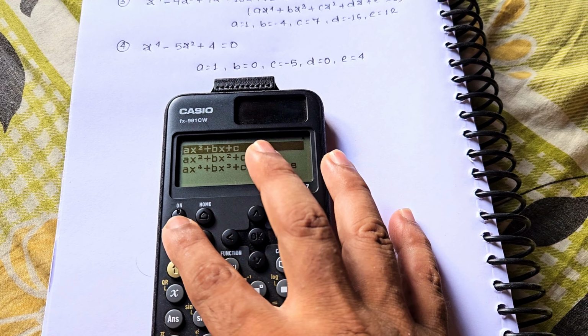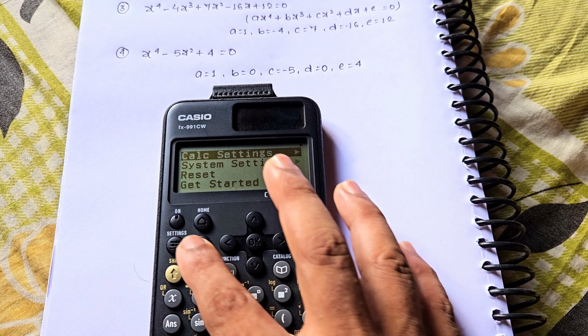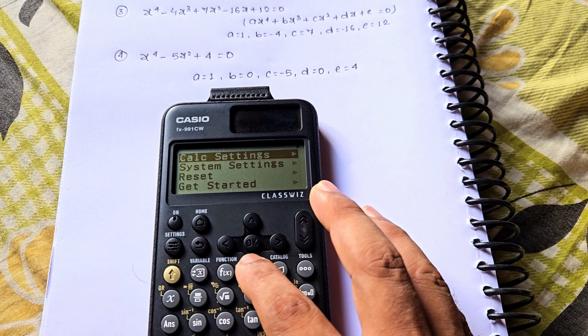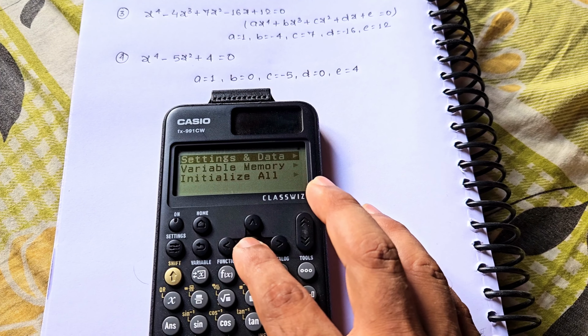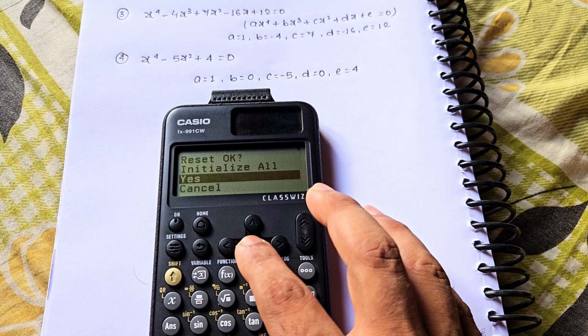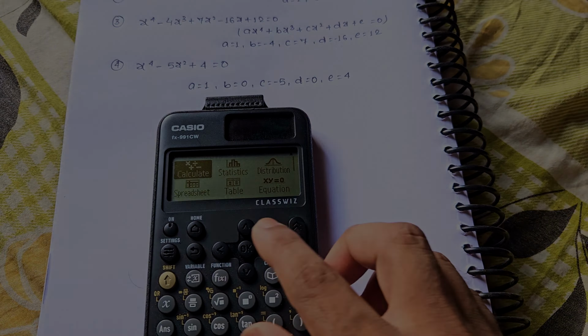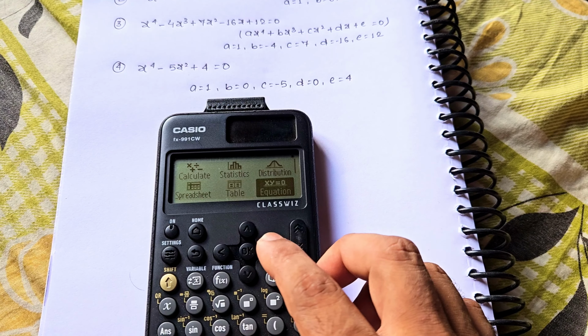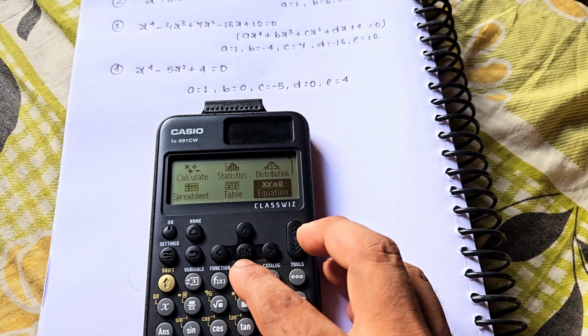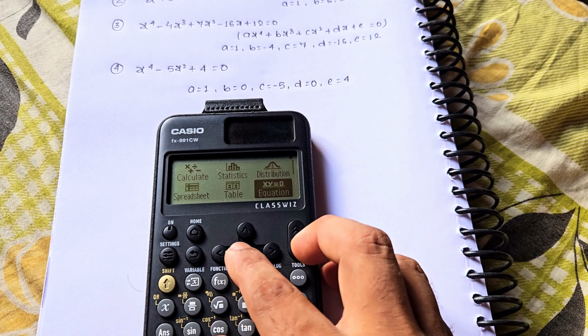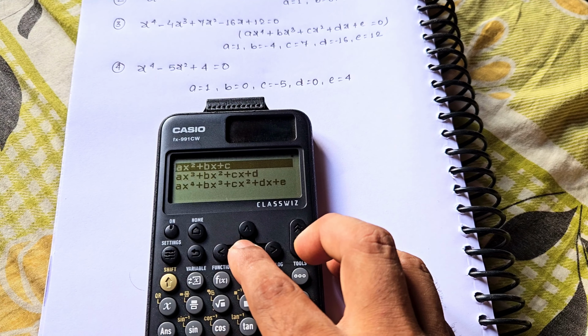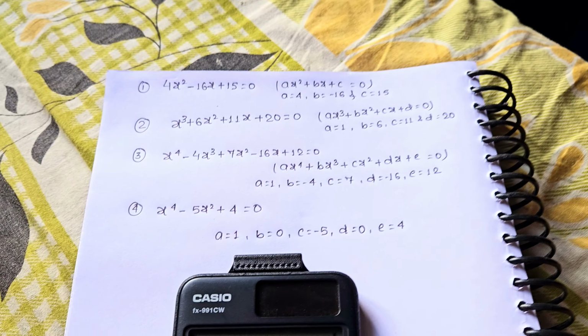But before this, let us clear all. For this we will first press the setting button, then go to reset, and then initialize all, and yes. So here we cleared all the initially stored values and reset the calculator. We will again go to equation and then polynomial, and then we will solve one by one.